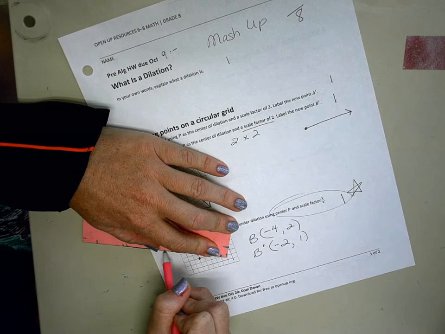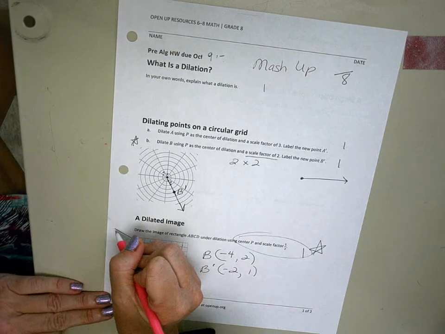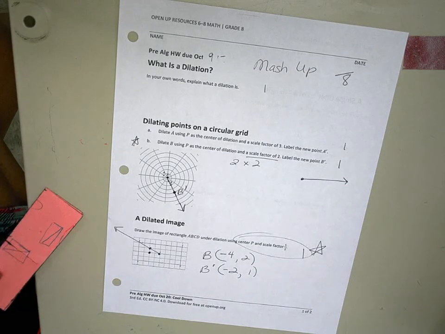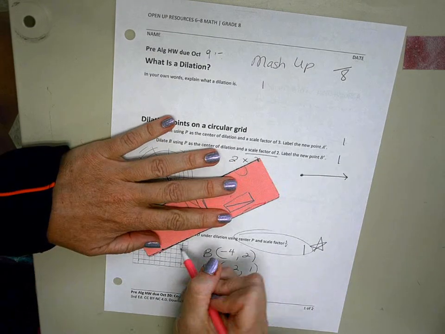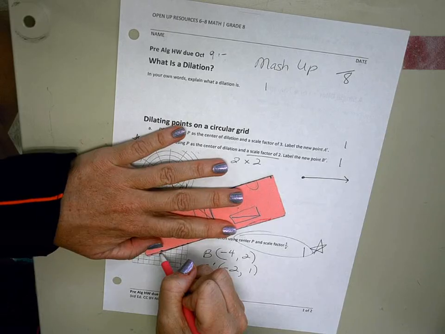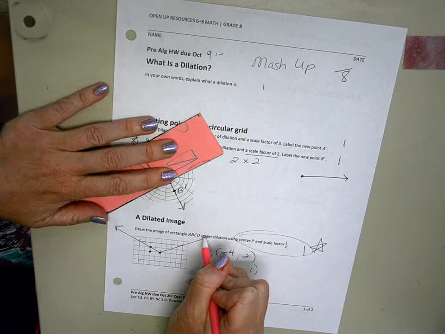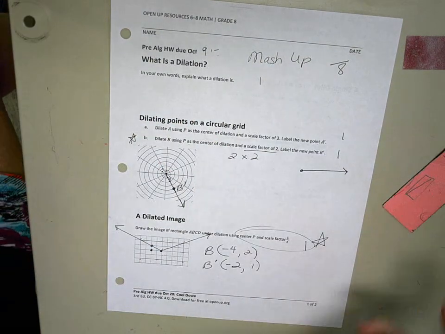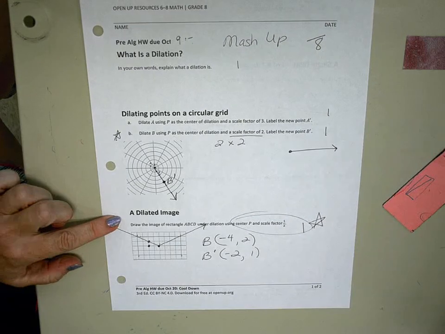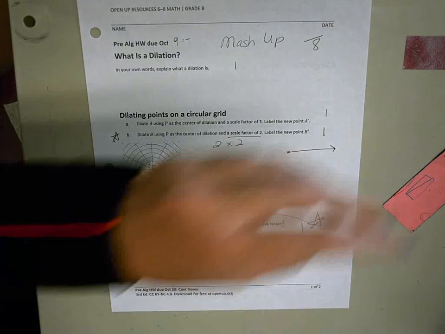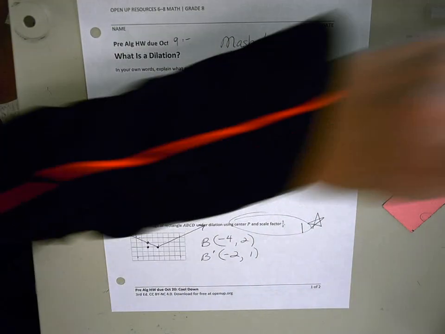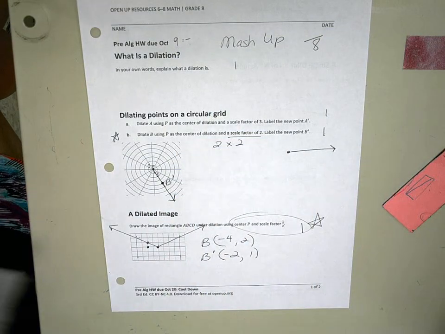So the other strategy we can do, and we talked about in class how sometimes it's kind of nice to use a hybrid of the strategies. Maybe use one to start your work and then use one to check your work. But I'm also saying, okay, if I'm going to dilate from P, I can look at the initial distance.